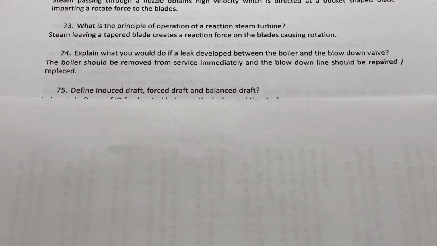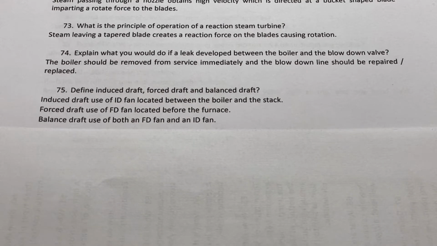Define induced draft, forced draft, and balanced draft. Induced draft: use of an ID fan located between the boiler and the stack.